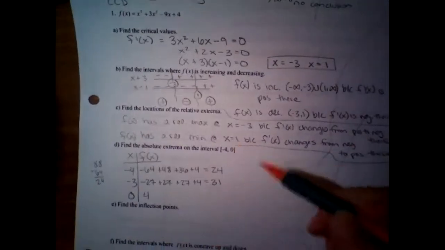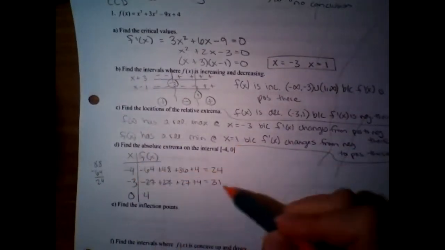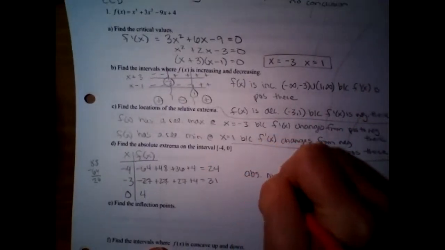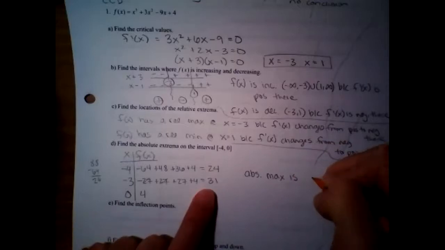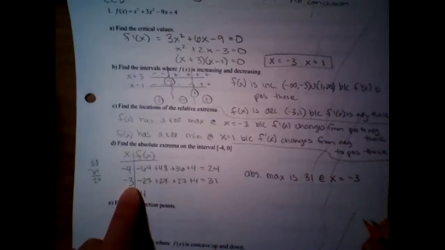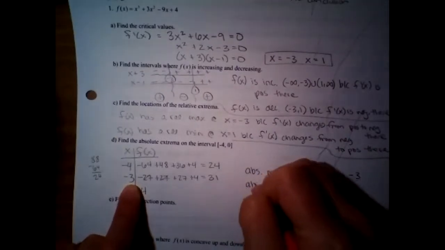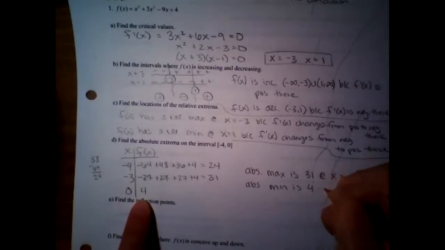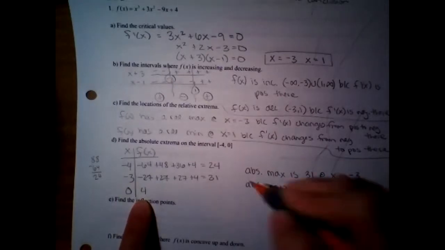Now, I don't have to write a because statement because the chart acts as your justification. So we just need to write the answer. So absolute maximum is 31 at x equals -3. And the absolute minimum is 4 at x equals 0.